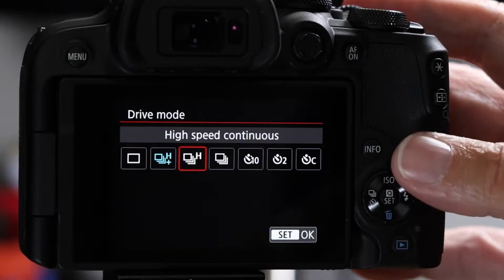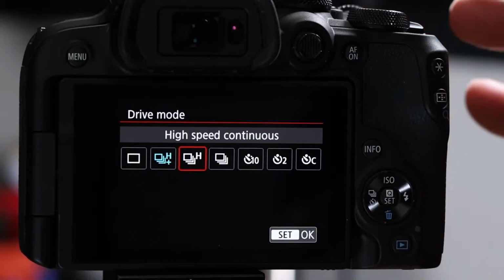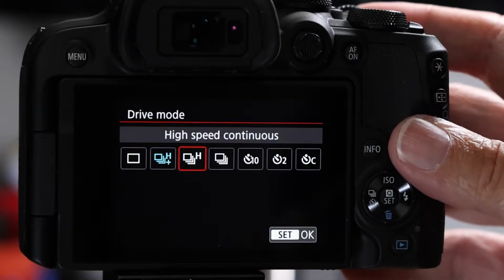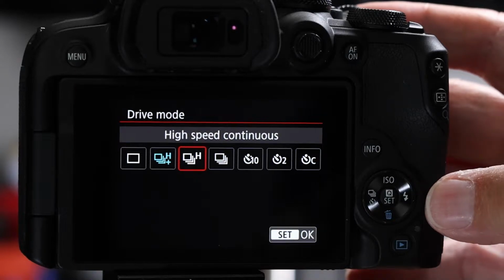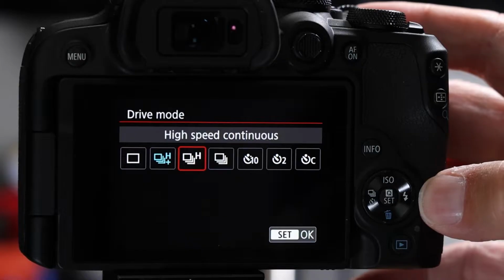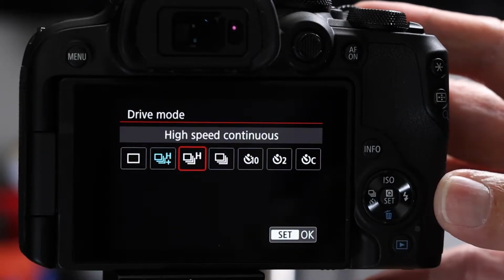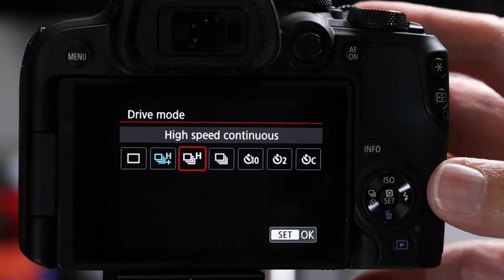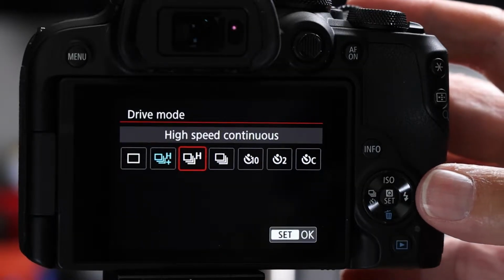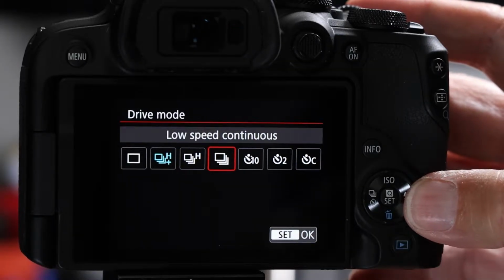If you drop down to high-speed continuous without the little plus sign, or just the H mode, the electronic drops down to 15 frames per second. The electronic first curtain drops down to 7.7, about 8 frames per second. And the mechanical drops down to about 6 frames. I think it's 6.3 frames per second. If you go to low speed continuous, you're shooting 3 frames per second.